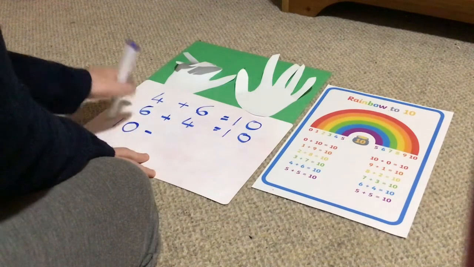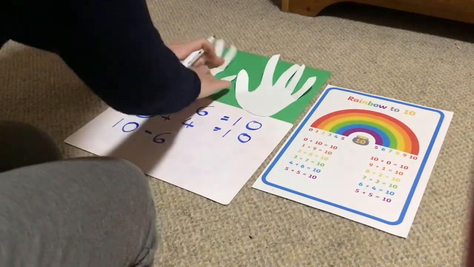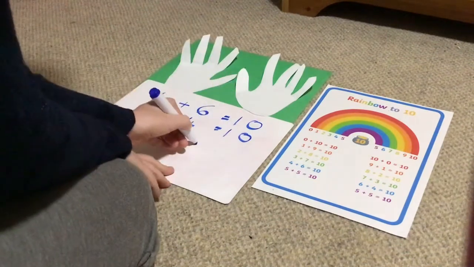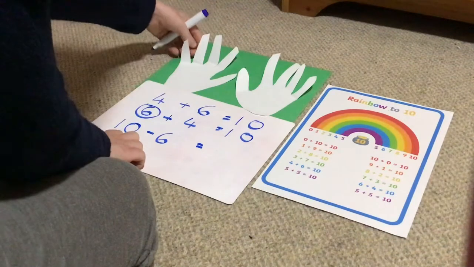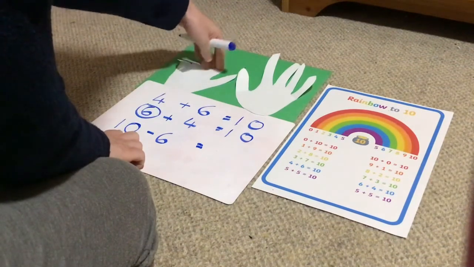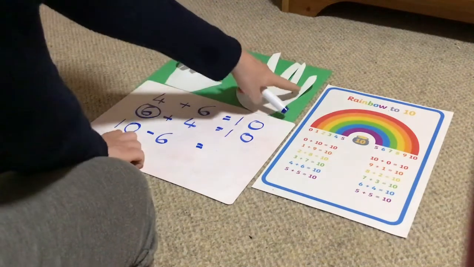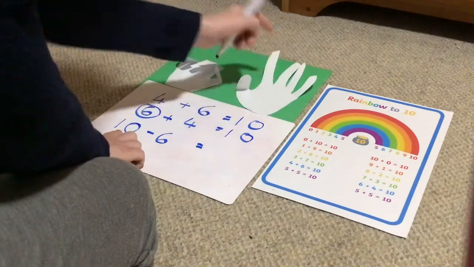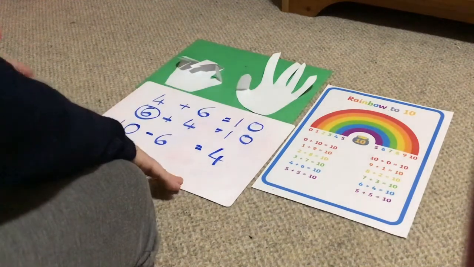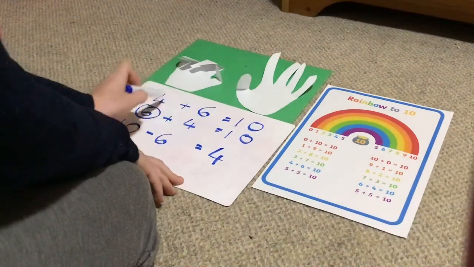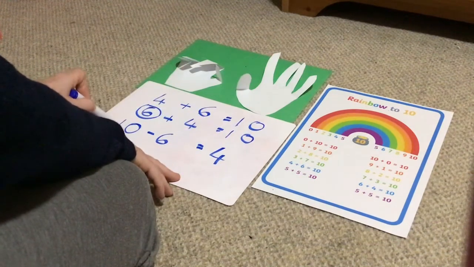I'm going to choose one of those numbers. I'm going to choose my 6. Let's try this and see if it works. If I have 10 fingers all together and I take 6 of them away, how many do I have left? 1, 2, 3, 4. Now have a look at that, that's quite cool. I've got my addition fact that gives me 10, but here I have my subtraction fact as well.